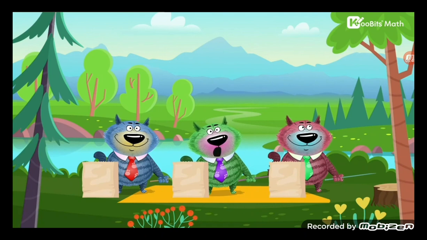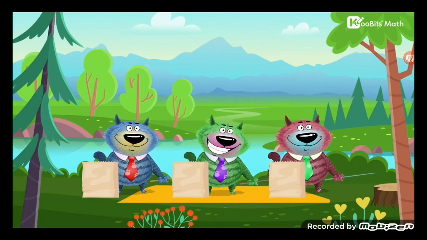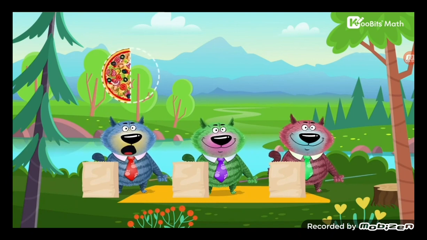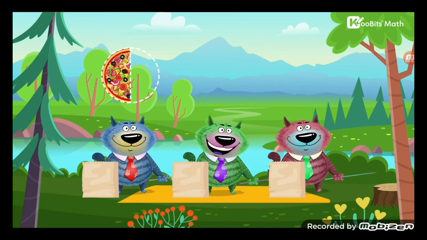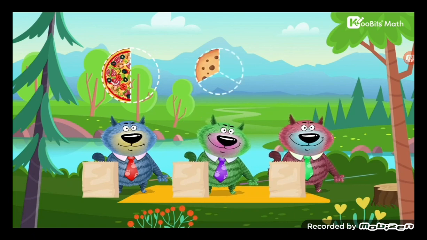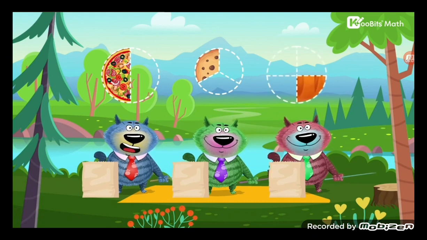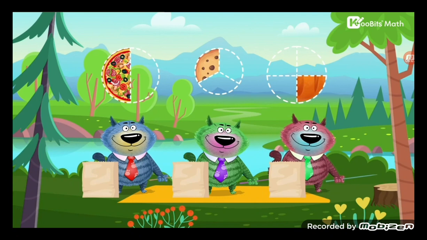Everyone's here. Can we please eat now? Sure, I think we have everything. 1 out of 2 equal parts of a pizza, or 1/2. 1 out of 3 equal parts of a cookie, or 1/3. And 1 out of 4 equal parts of a loaf of bread, or 1/4.